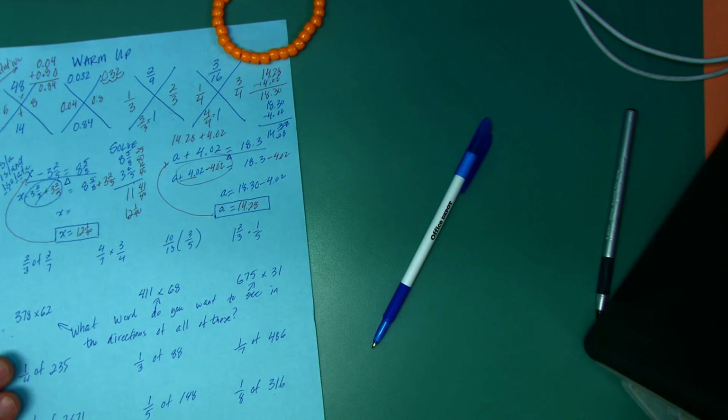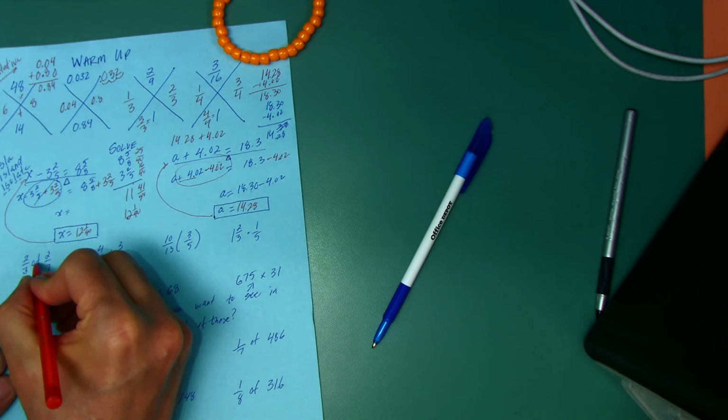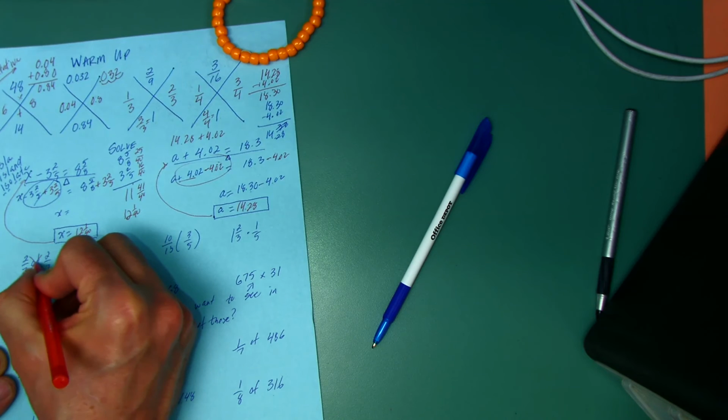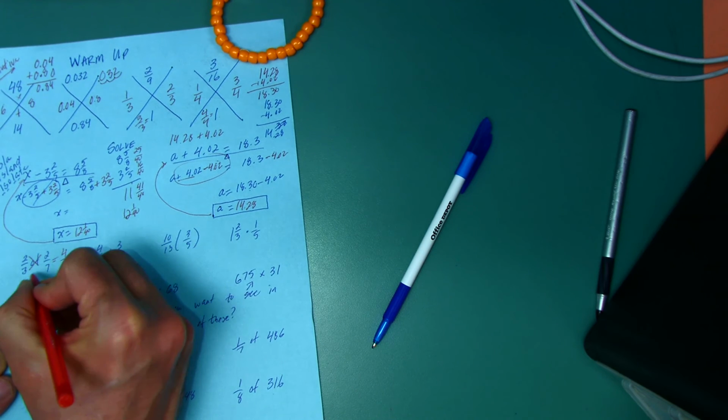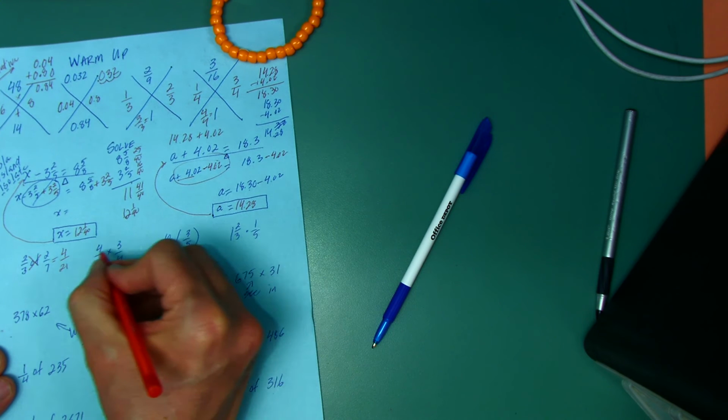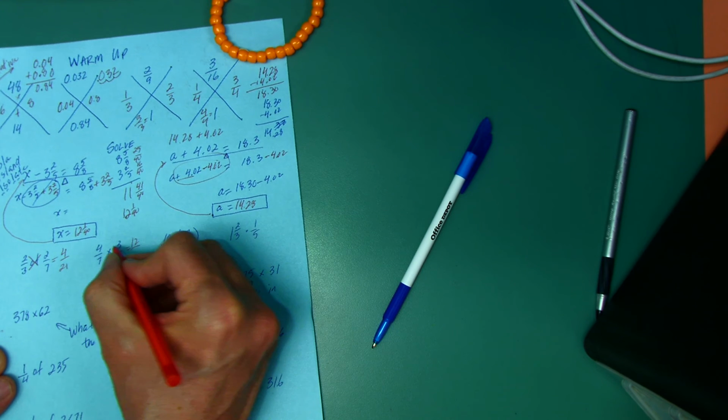Okay, multiplying fractions is easy. There are different ways of writing multiply. When you see that word of in math, you can put a big X through it. And remember, why is it easy? You go straight across the top, straight across the bottom. Okay, straight across the top, straight across the bottom.